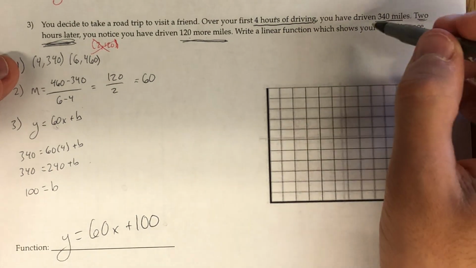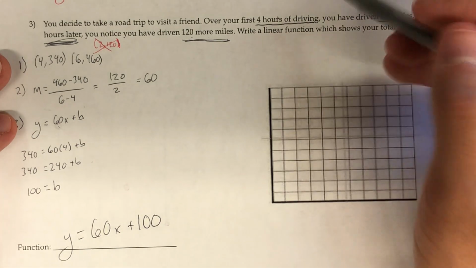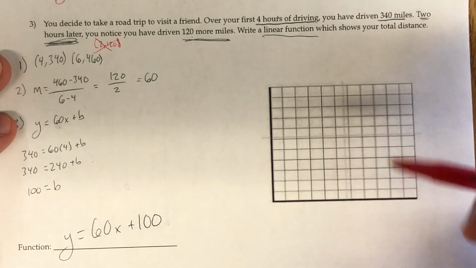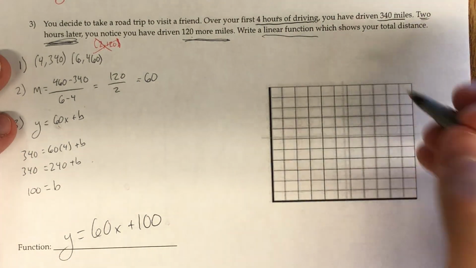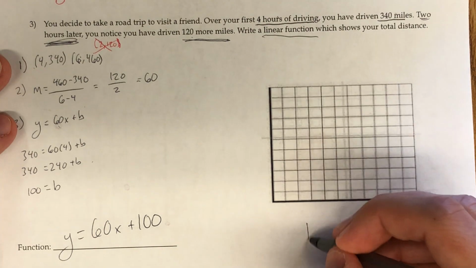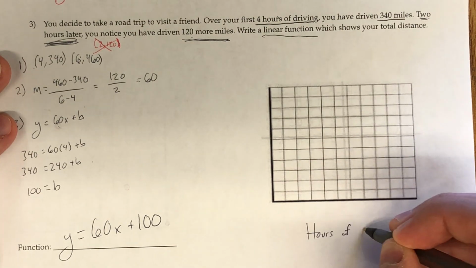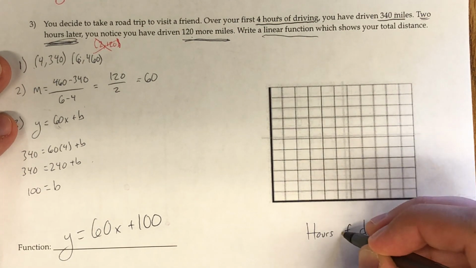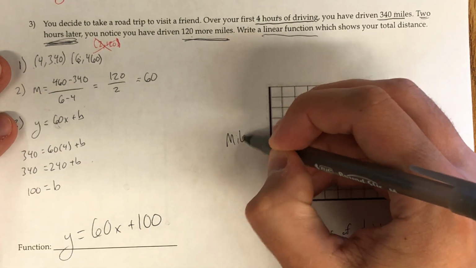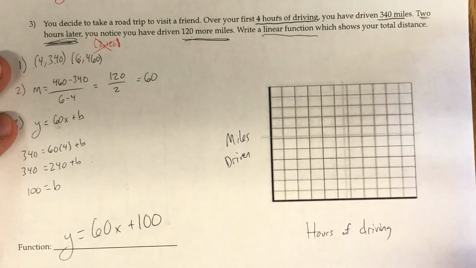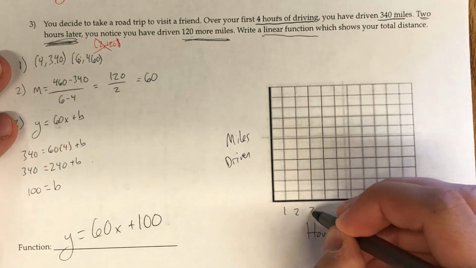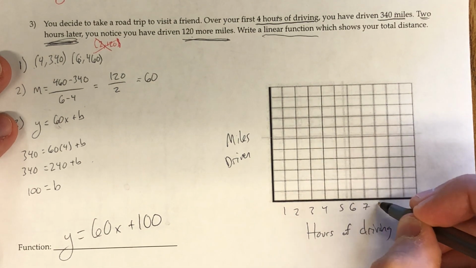Now let's graph. This one, however, it says just write a linear function, so I guess we didn't technically have to graph. But let's just do it for practice. So our x value here for these points, so 4 and 6, represents hours of driving. Our y value, 340 and 460, those represent miles driven.